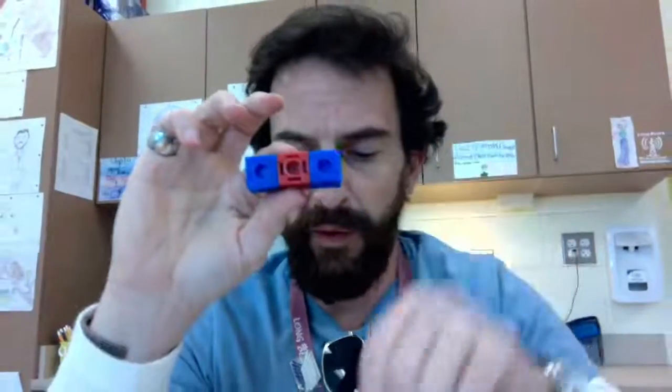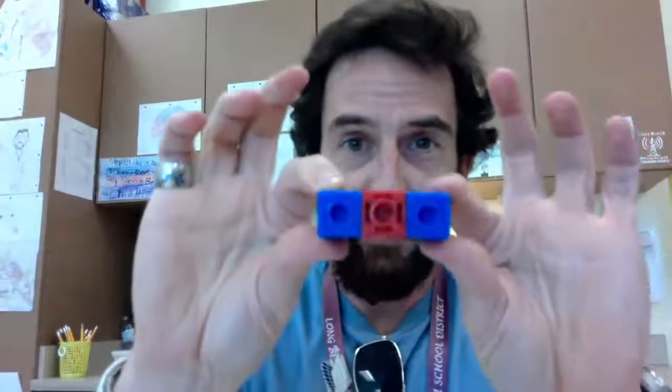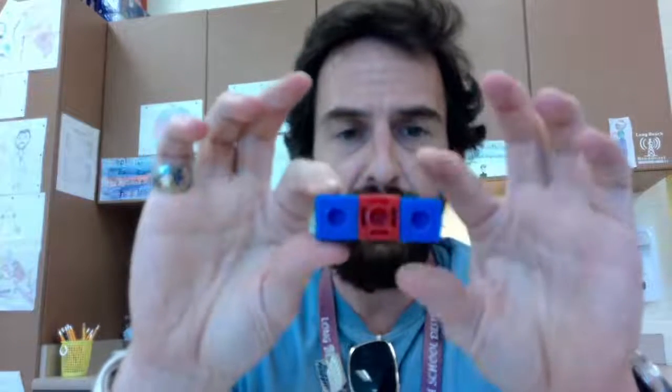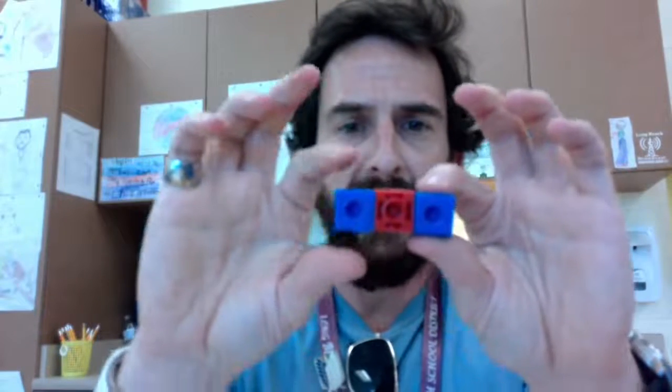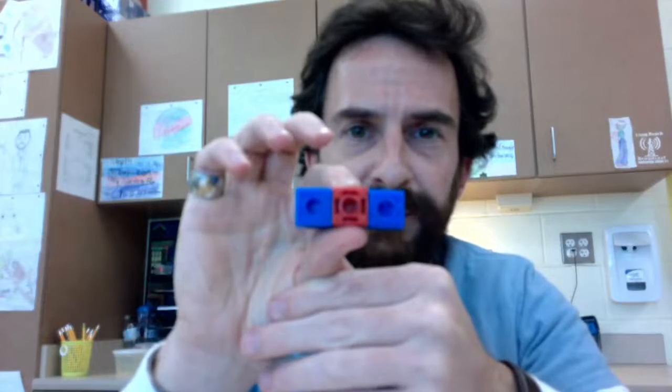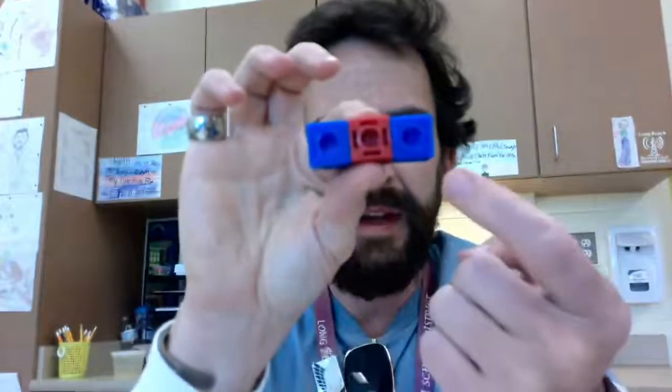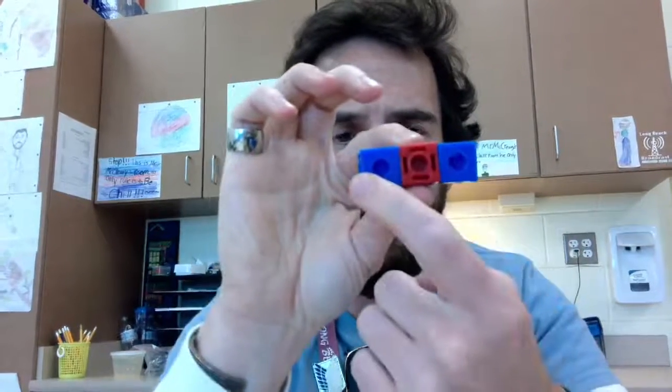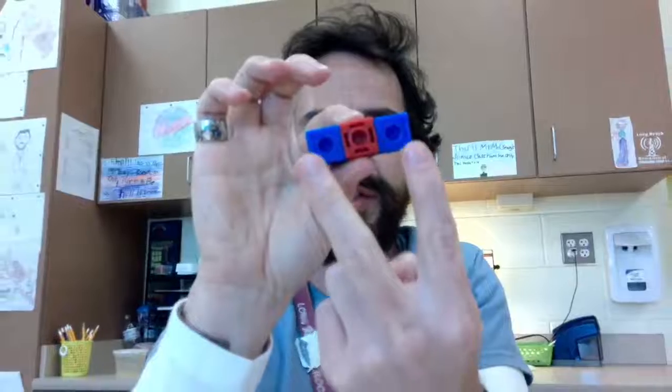Now, on number 4 in your second box right here, it says draw and label your water molecule H2O. So you will need to draw this with the correct colors. So you'll need a red in the middle and 2 blue atoms on the side. And you'll need to label those. The hydrogens you label with H, the oxygen you label with an O. So you should draw something like this, labeled HOH, to represent H2O.